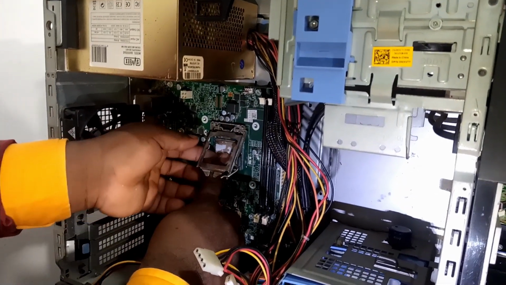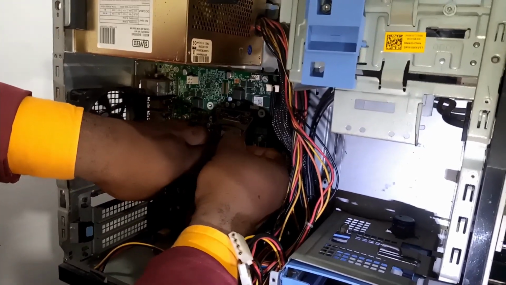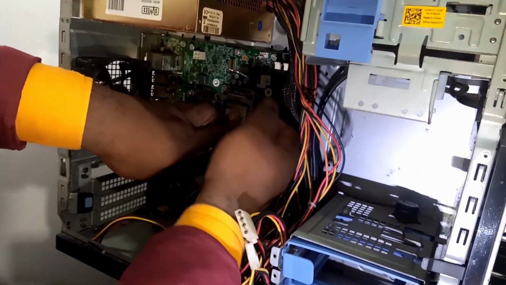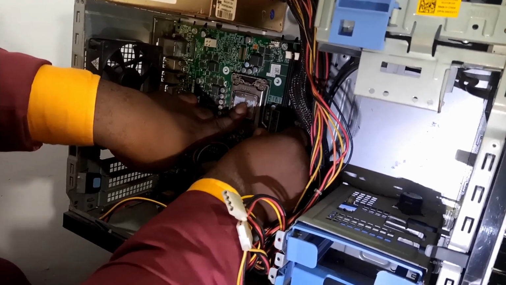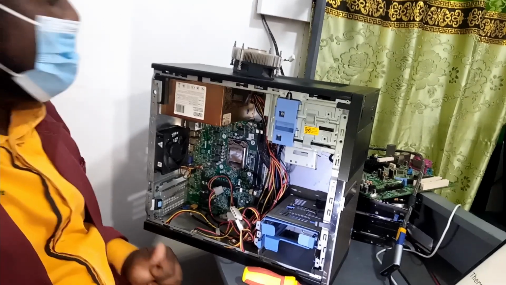Okay. Bingo. Wow, that's wonderful. So you've seen the heatsink.